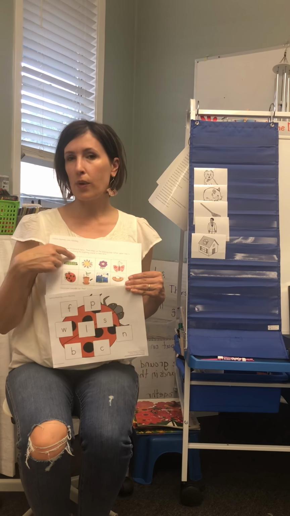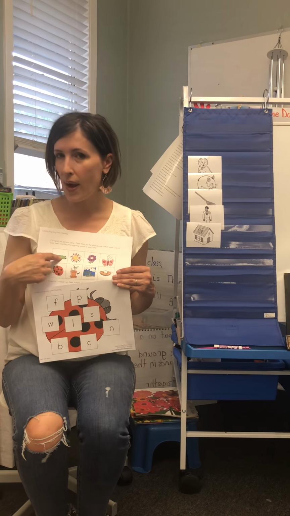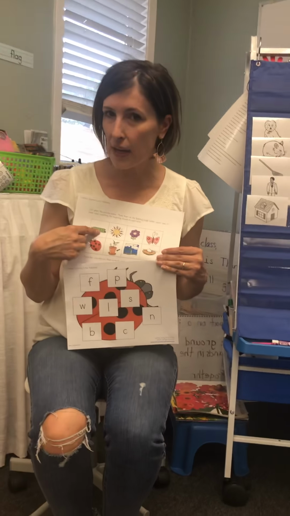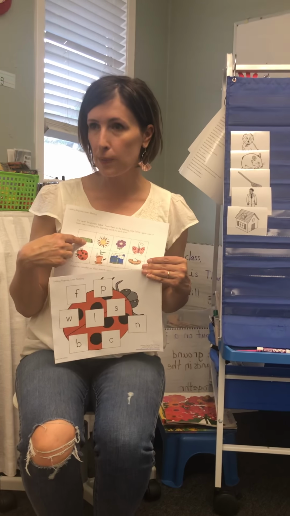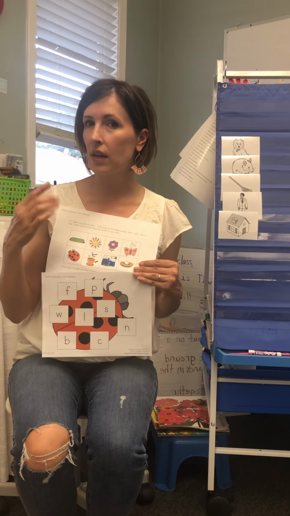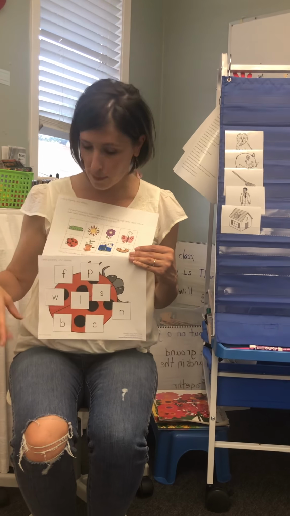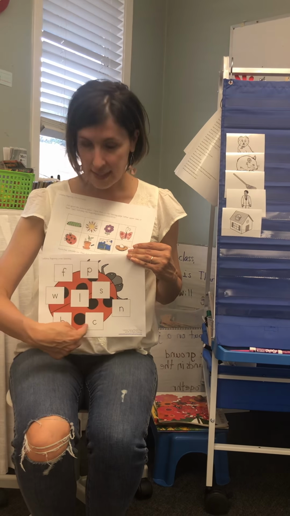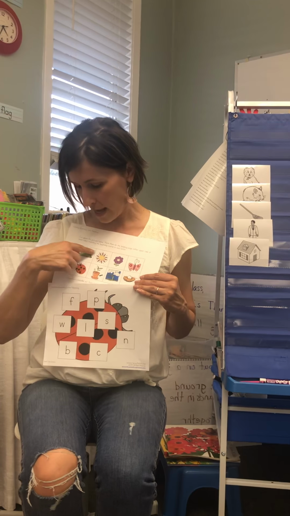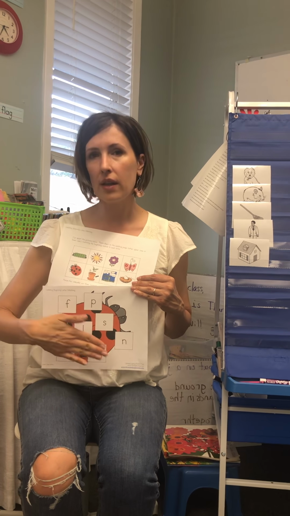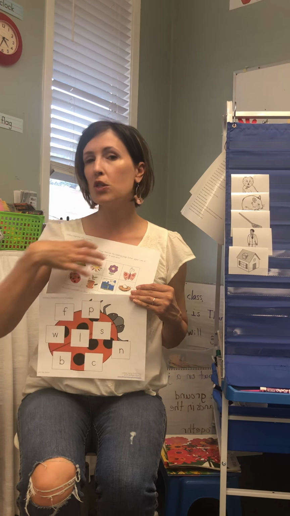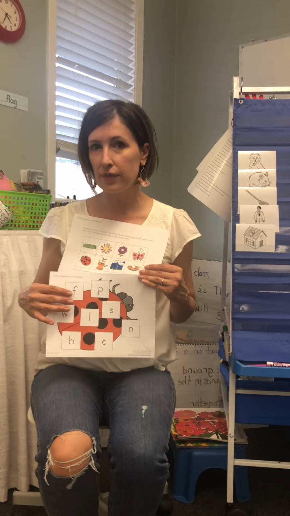So everyone do this one with me. This is a picture of a what? Caterpillar. K, caterpillar. The first sound we hear is K. So we know that's made by the letter C. So we're going to cut out the caterpillar and glue it on the letter C. So I want you to do all of these by yourself.